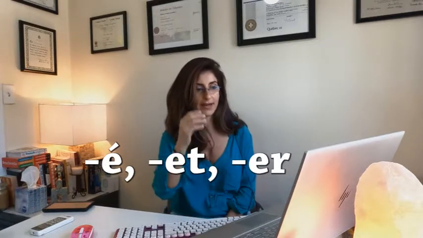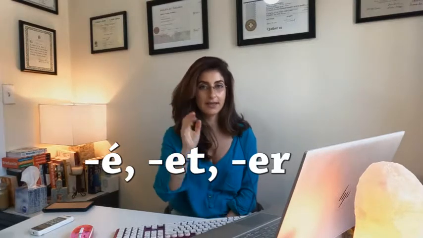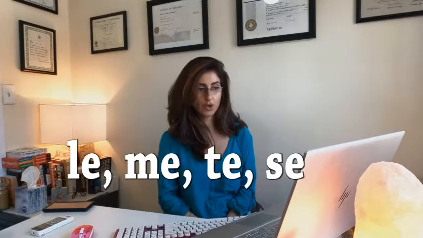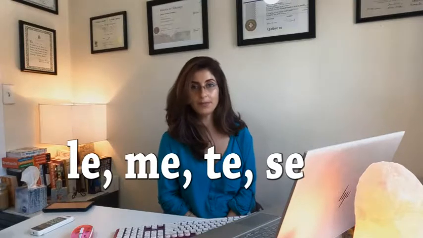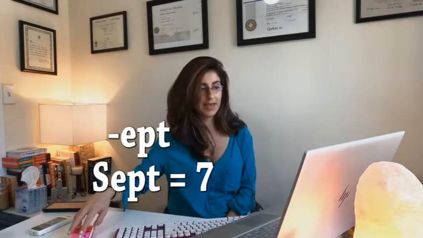However, it's good to know that ER at the end of a word is not R. If you have the E by itself, it's the short E: le, me, te, ce. If you have EPT, it is et. So set would be et.